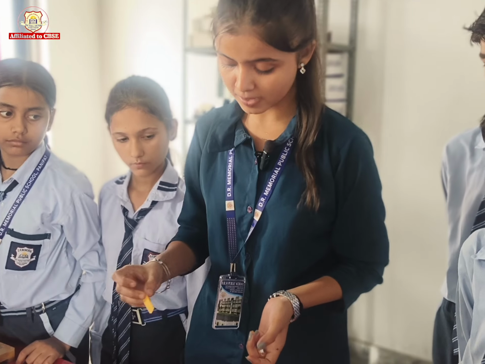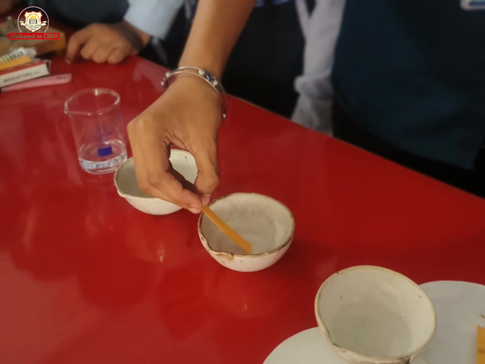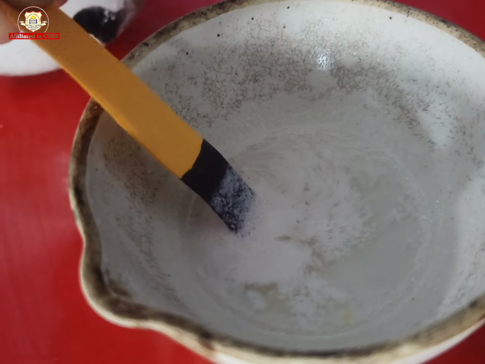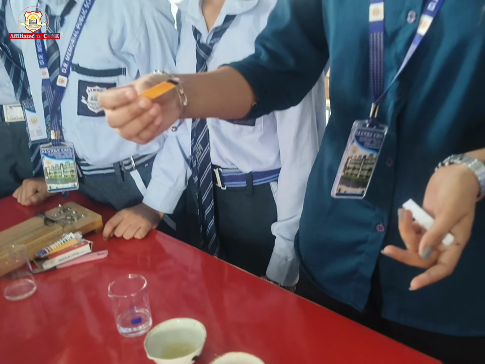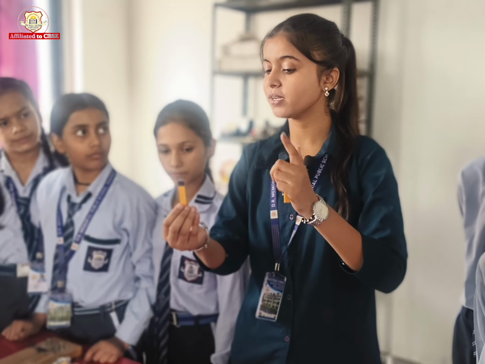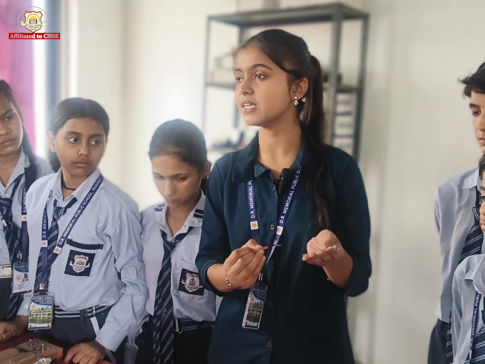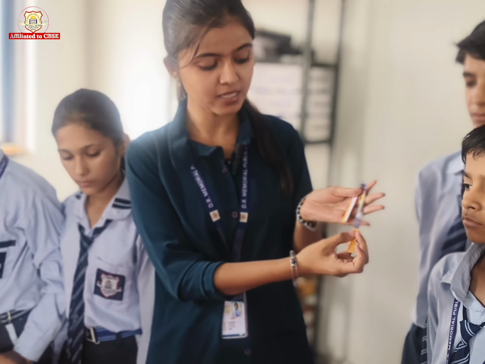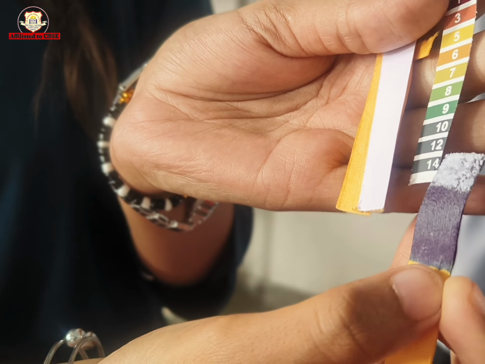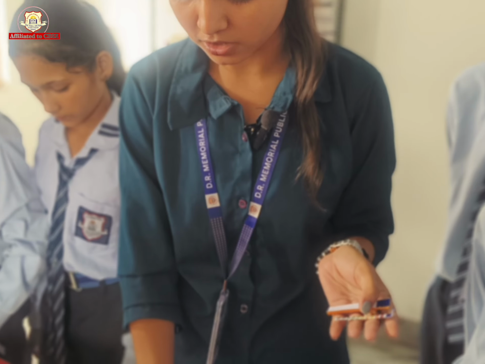So the next step is to dip the litmus paper in detergent solution, and we will observe that the color of the litmus paper will change. Yellow से क्या हो गया? Blue हो गया, and the blue color indicates the basic nature. So in the pH level you can see 14 पे आ रहा है, that means basic in nature होगा. So detergent solution is basic in nature.